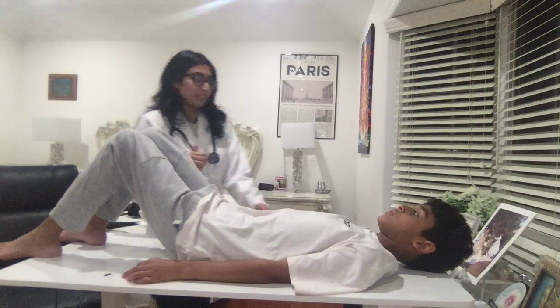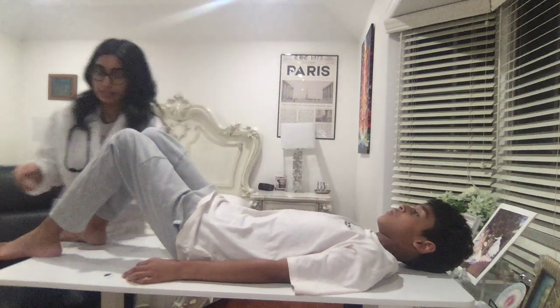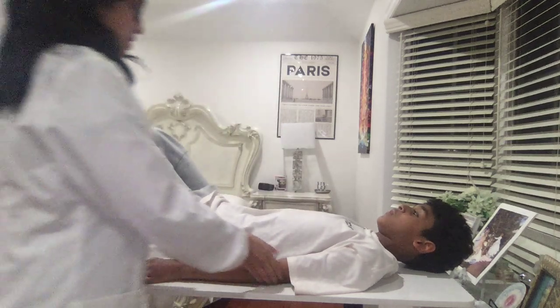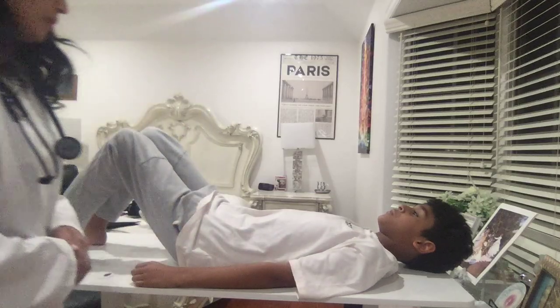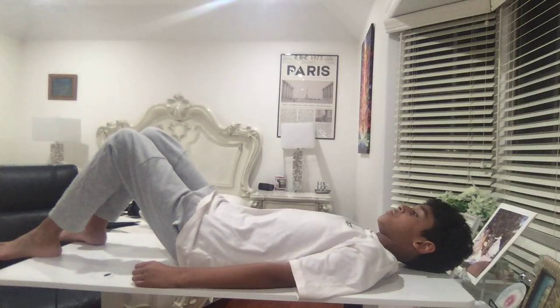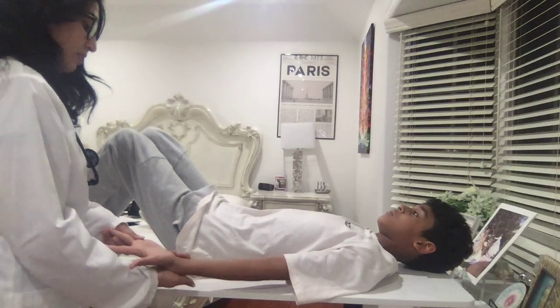So we're going to start by doing the inner arm on both sides and assess the brachial arteries. Then we are going to assess the ulnar arteries.